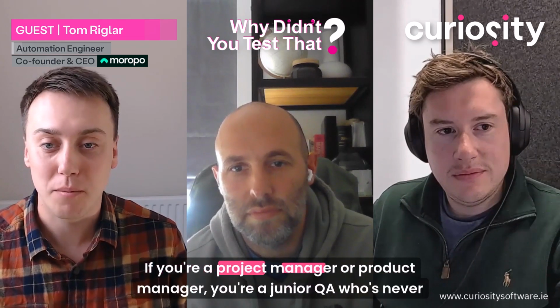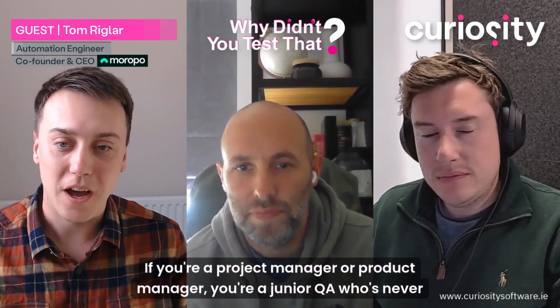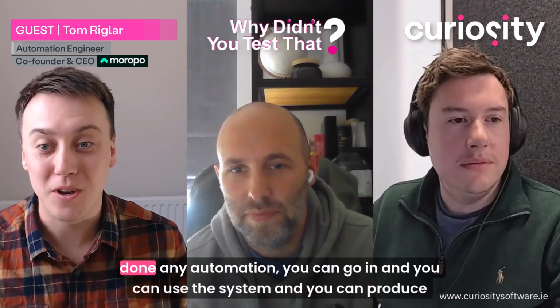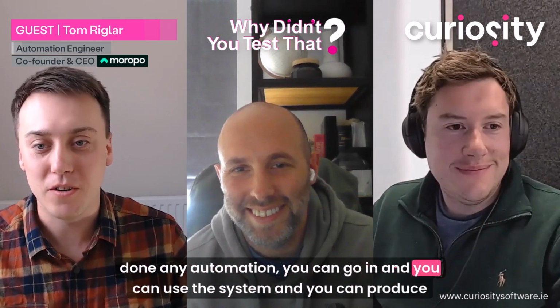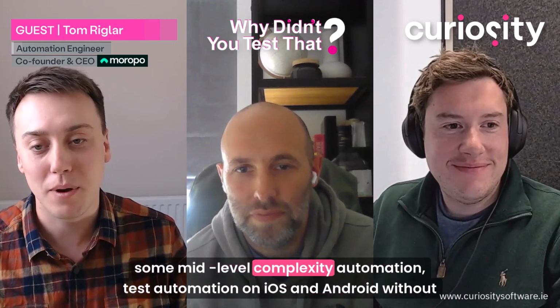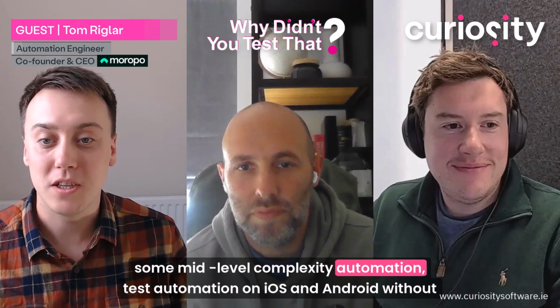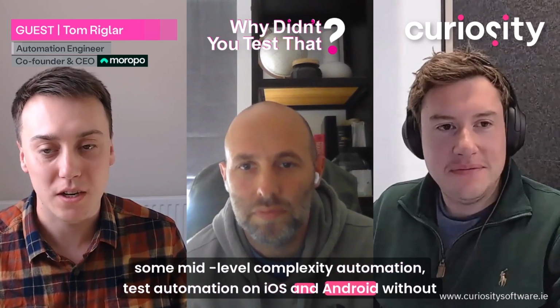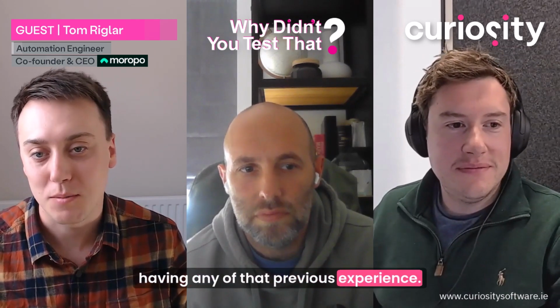If you're a project manager or product manager, or a junior QA who's never done any automation, you can go in and use the system and produce some mid-level complexity test automation on iOS and Android without having any of that previous experience.